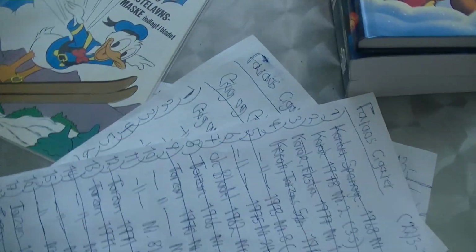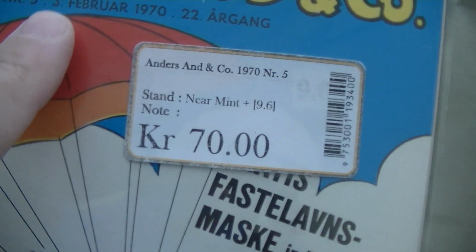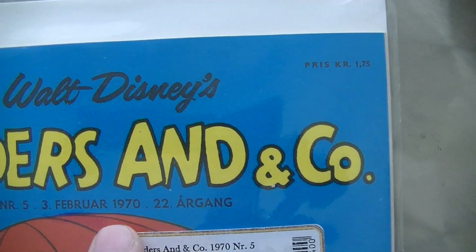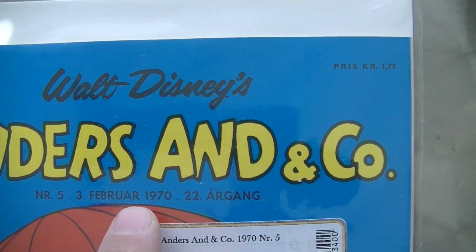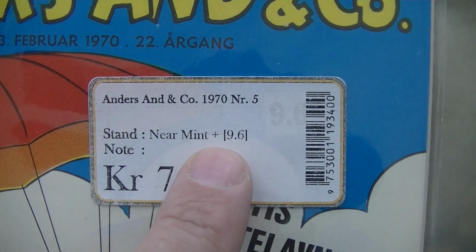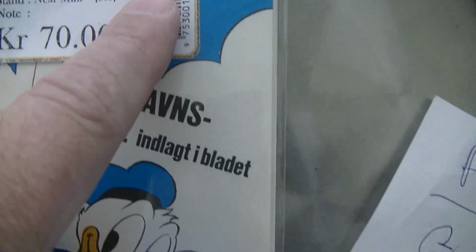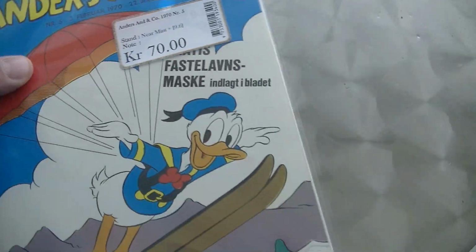Now this is my copies of Donald Duck. This is the Danish Donald Duck, from 1950 to 2000. That's an old Danish Donald Duck from number 5, 1970. I was 3 years old; I was born in 1967. This is graded 9.6, and this is like $11. So this is one of the finest Danish old ones. That's like 50 years old. That's like brand new.